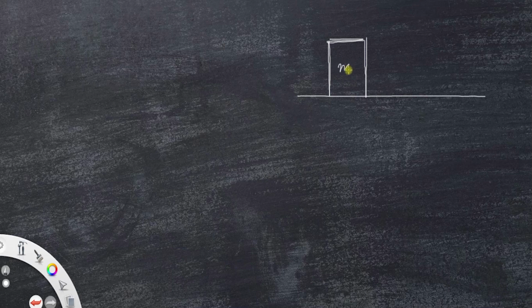Let's say this be M1, another mass M2, and another mass M3. Of the three masses, M1 is the greatest mass and M3 is the smallest among these. They are kept on this frictionless surface. I am applying a force F on the left hand side.